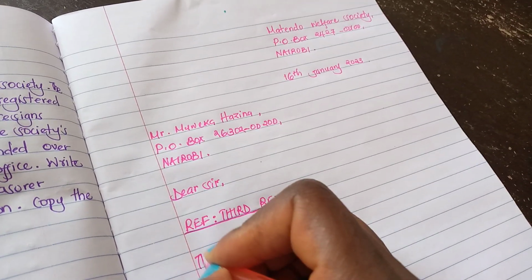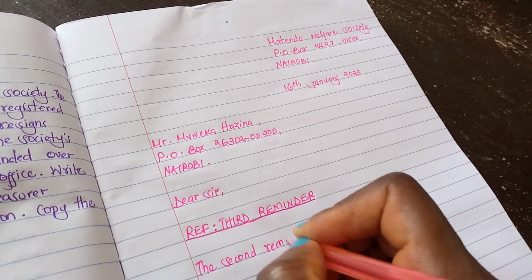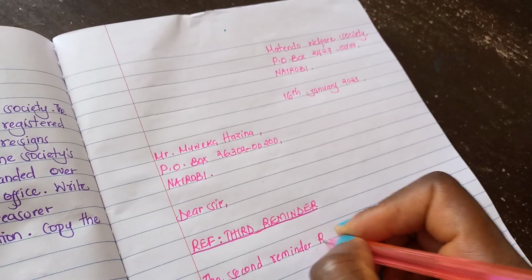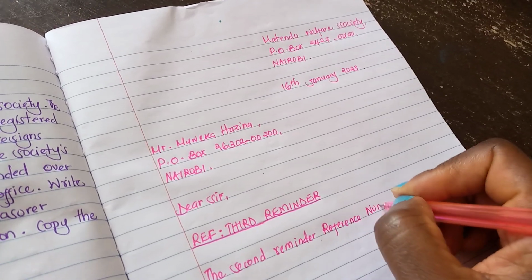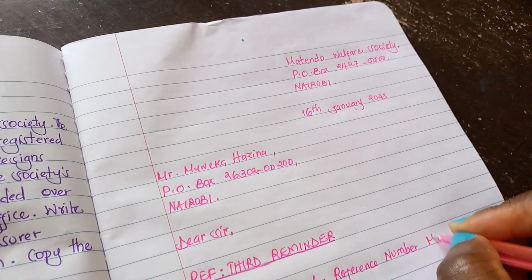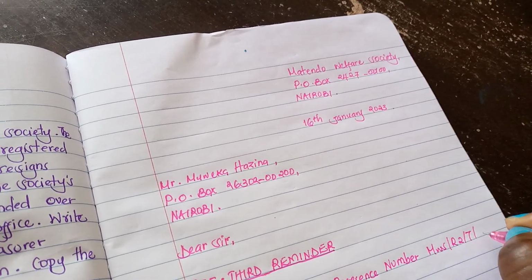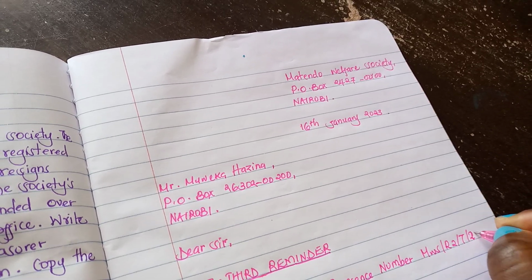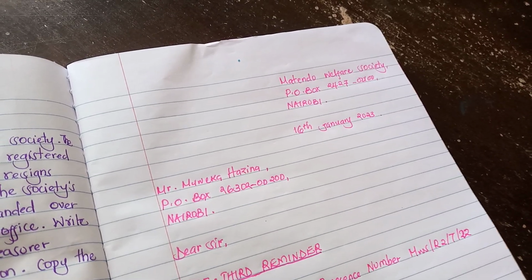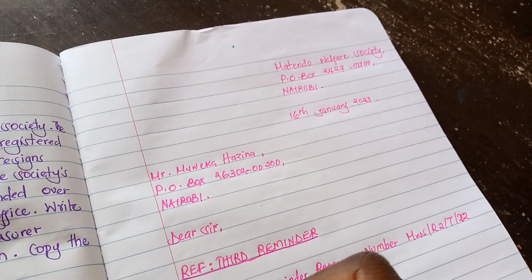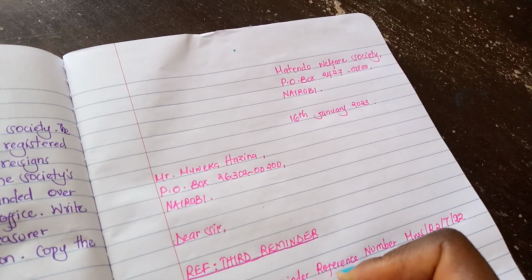The second reminder, reference number MWS R2 T 23 22, dated 20th June 2022, refers.